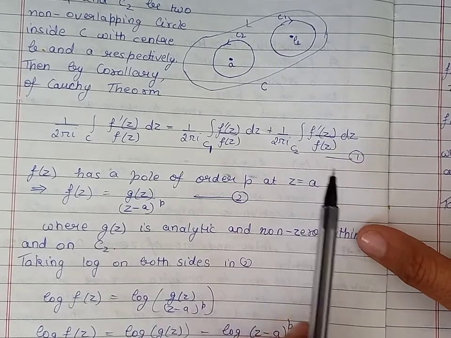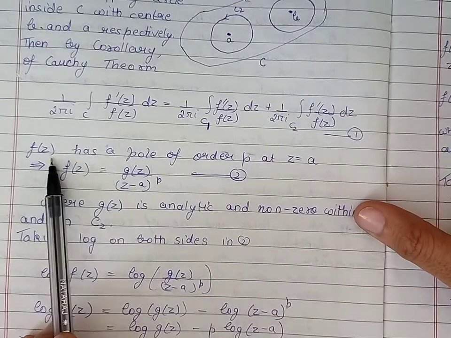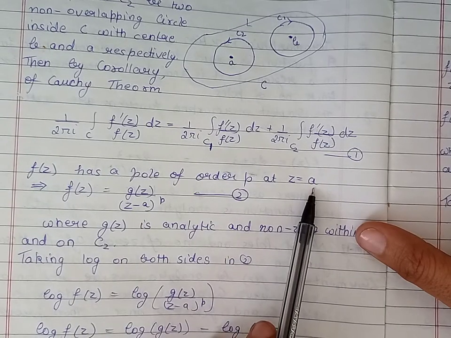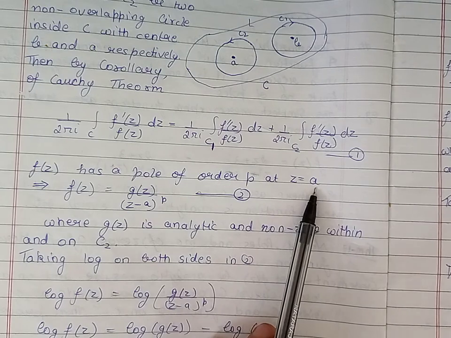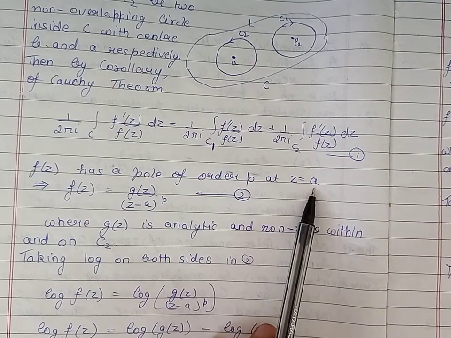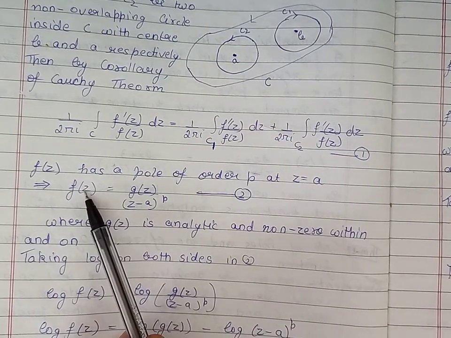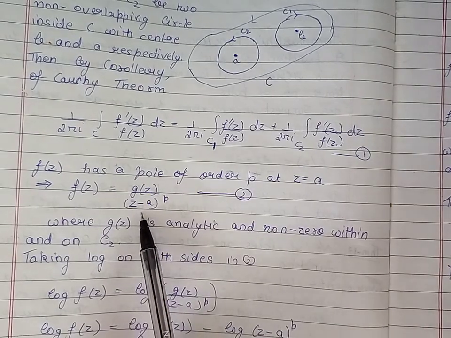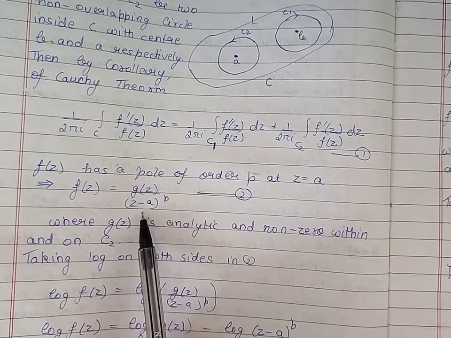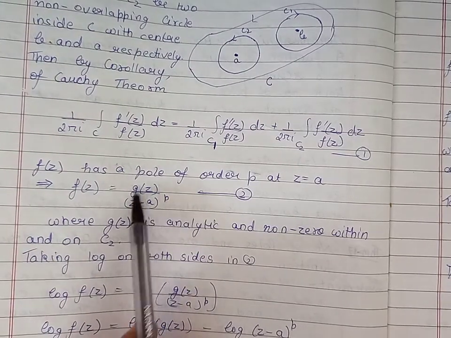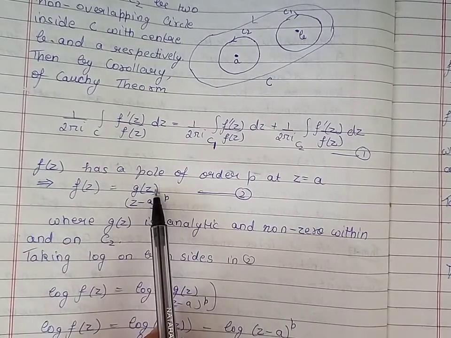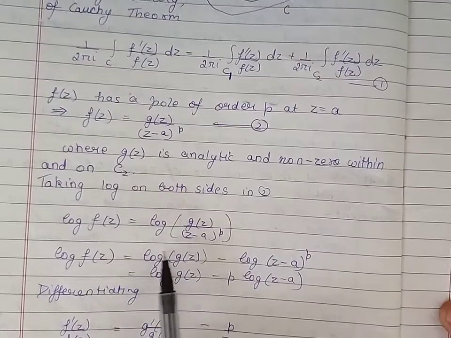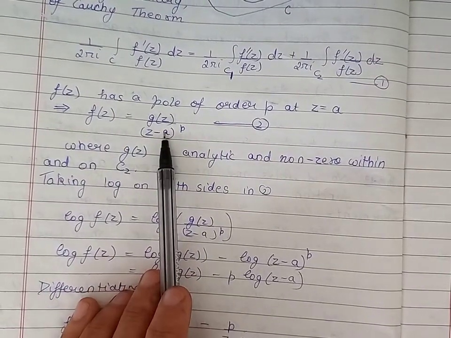Now, because we have taken that the function f has a pole of order p at the point z is equal to a, by definition of a pole of order p, the function f can be written as g divided by z minus a whole raised to the power p, where this function g is analytic and non-zero on the circle C2. Now let us take log on both sides of this equation.